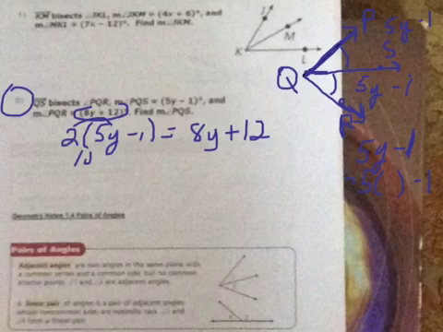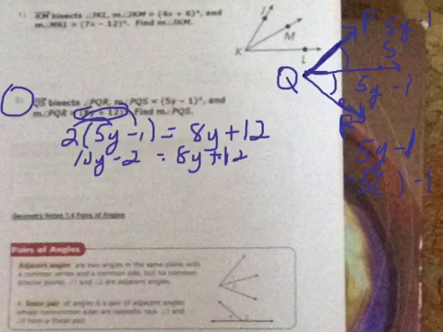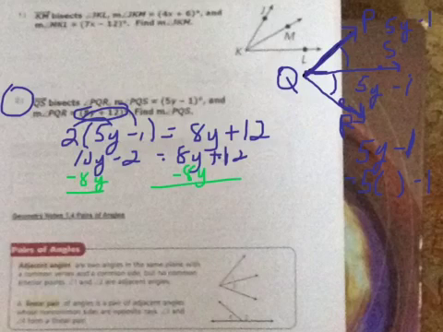So 2 times 5y is 10y. 2 times negative 1 is negative 2. So we have 8y plus 12 on the other side. I want to get all my y's on the same side. So I'm going to subtract this 8y, move it over here where there's more y's so that I don't have so many negatives to deal with.